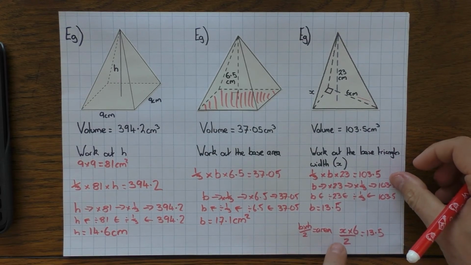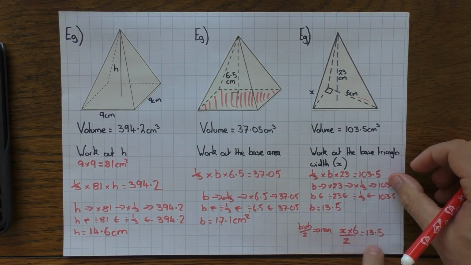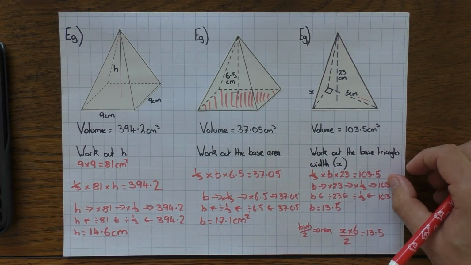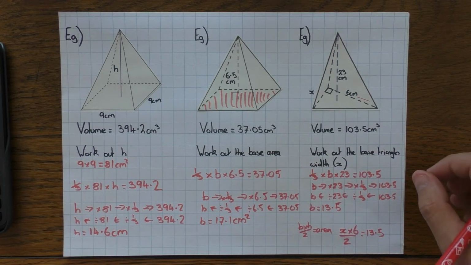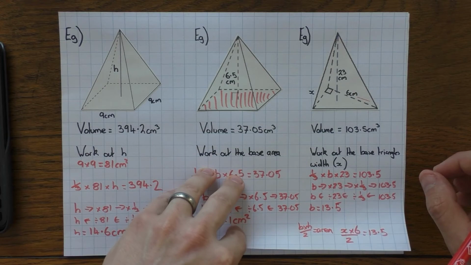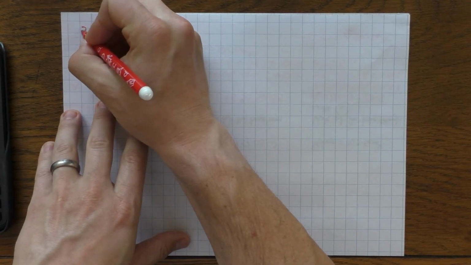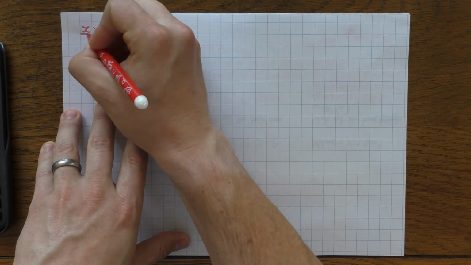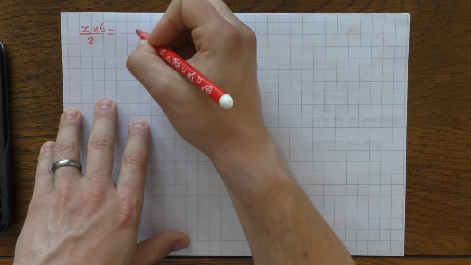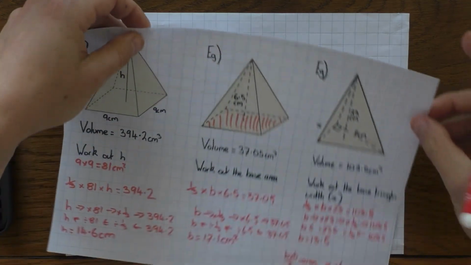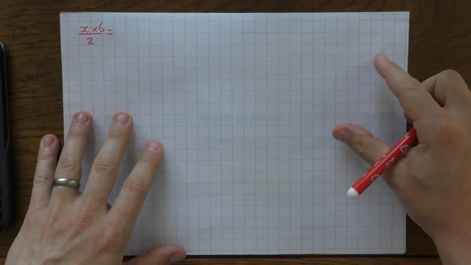Okay. So all I'm going to do now is flowchart this, and I'm slightly run out of space. So what I'll do is I'll just flip this over and carry on. So we said that was x times by 6 divided by 2, and that equaled 13.5.